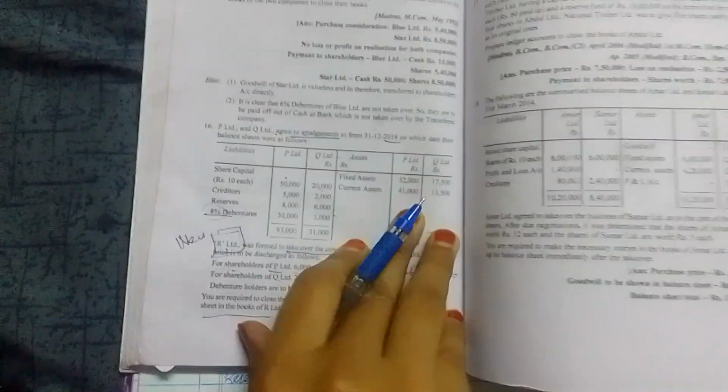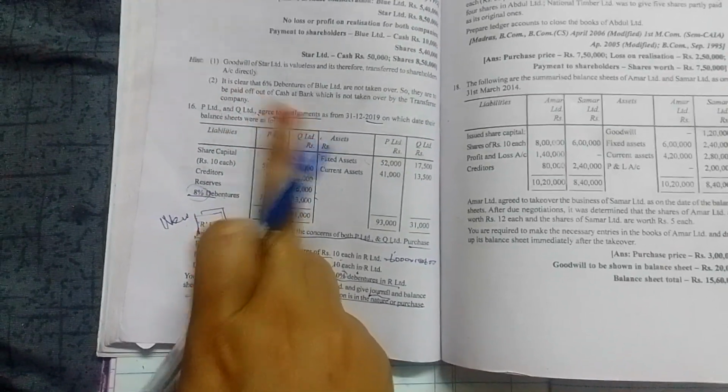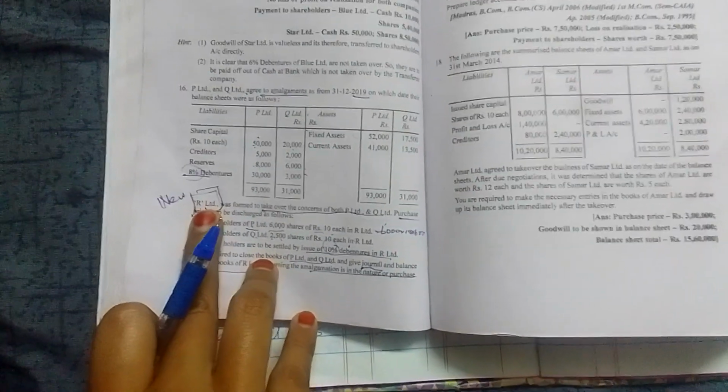So today we're going to see the 16th question. P Limited and Q Limited agree to amalgamate. Both the companies amalgamate and they're going to start a new company. They are given a balance sheet. The new company's name is R Limited.